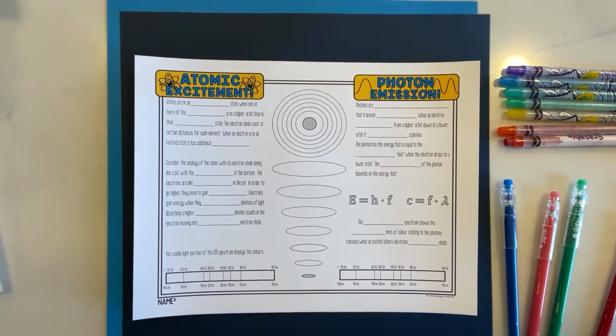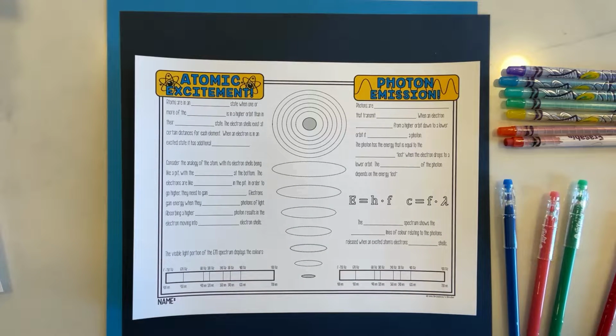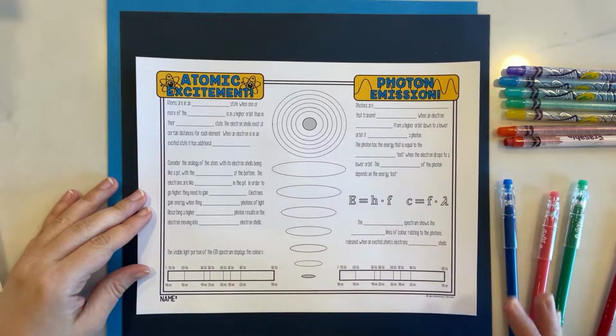Getting a visual representation of atomic excitement and photon emission has been really helpful for my students. So to summarize what they're seeing, I'll give them this note, and they've found this useful in physics, and it has even helped them with their senior chemistry courses as well.